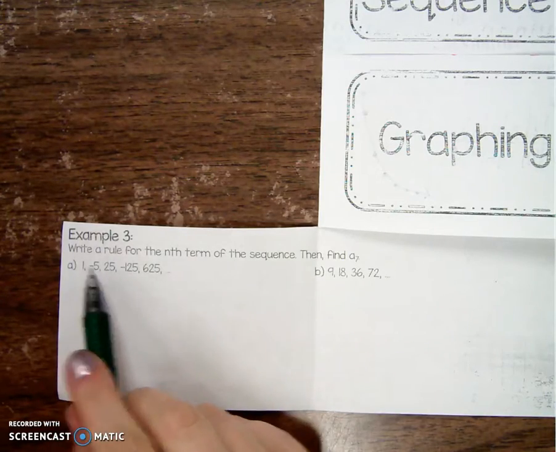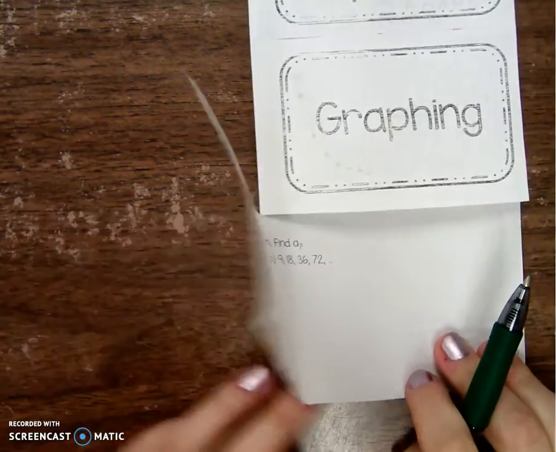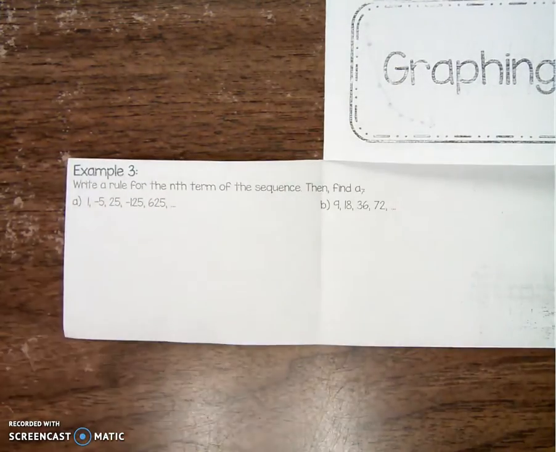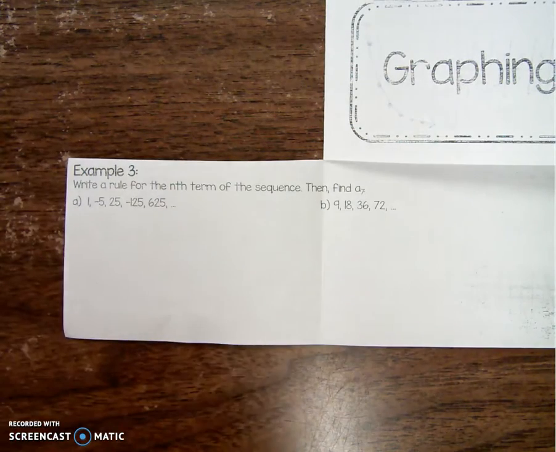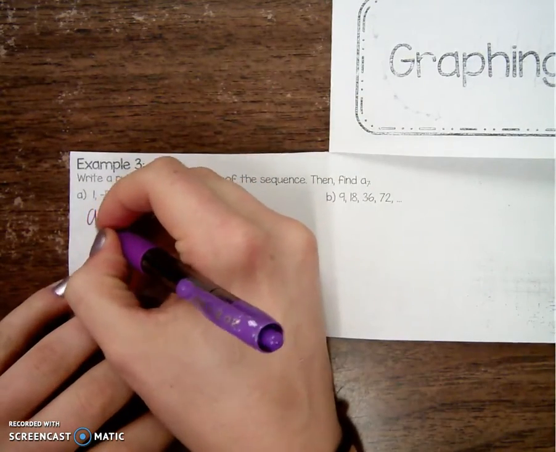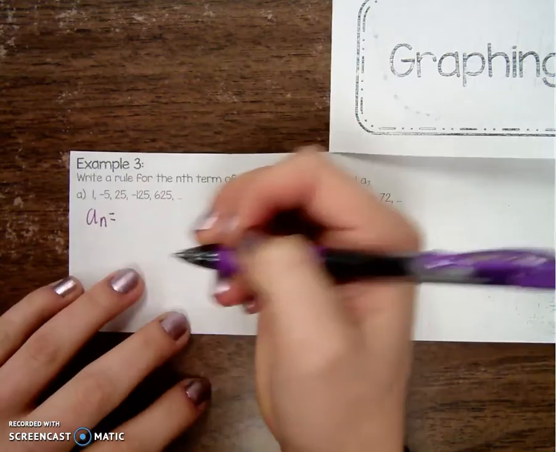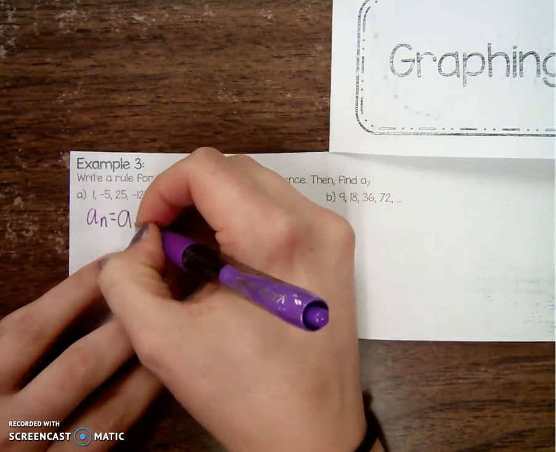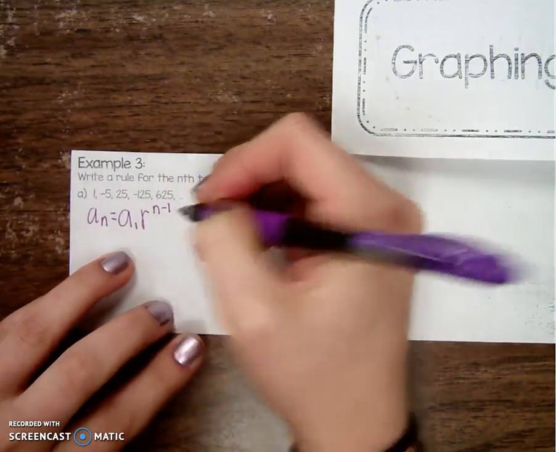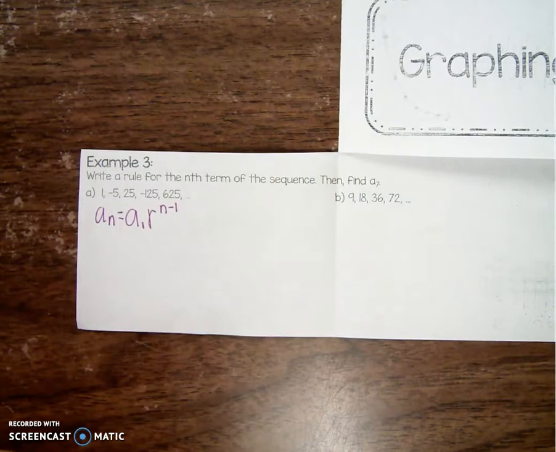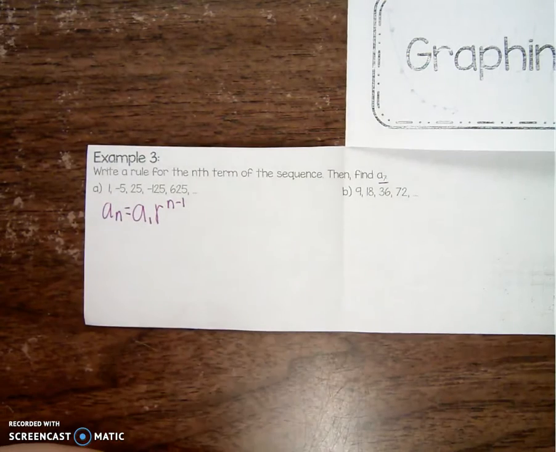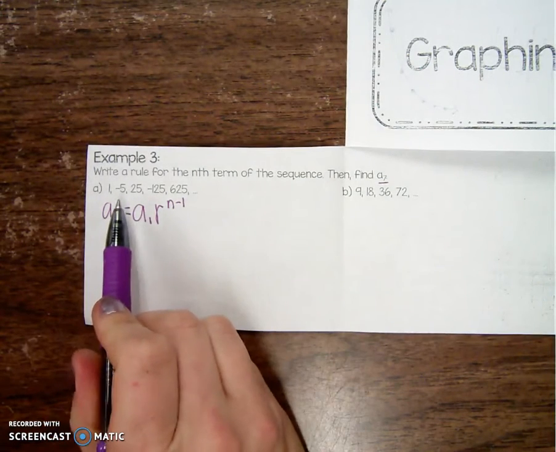All right, so we're going to write a rule for the nth term in this geometric sequence. So whatever the term is that you're looking for. Don't forget, if you need to go back to refer to the rule, it was a sub n. So whatever term you're looking for is going to equal that first term, so a1 times r to the n minus 1 exponent. And we'll kind of see what that looks like here. And then it's going to ask us to find a7. So we're looking for the 7th term in this sequence.